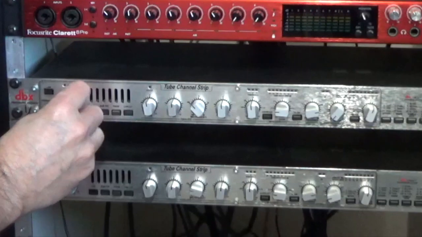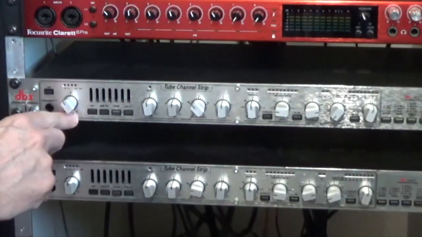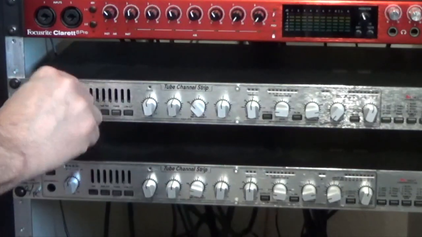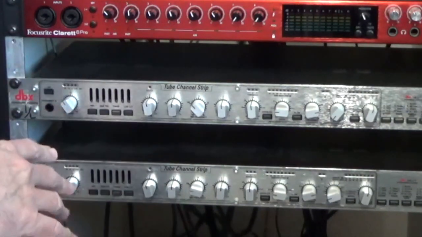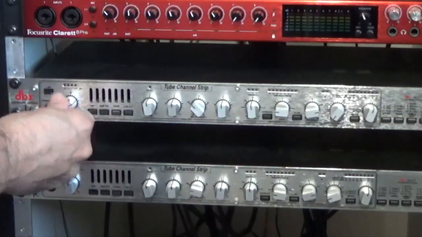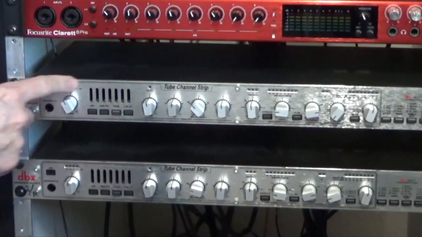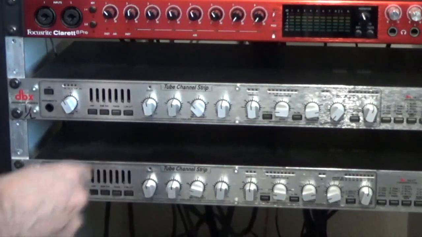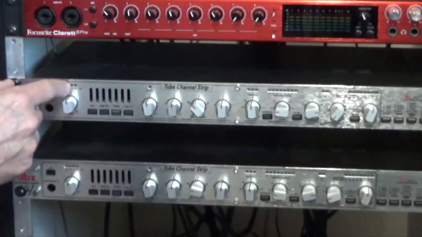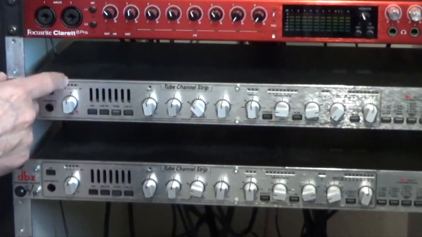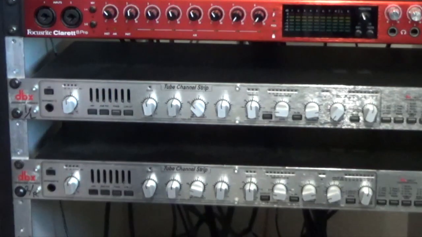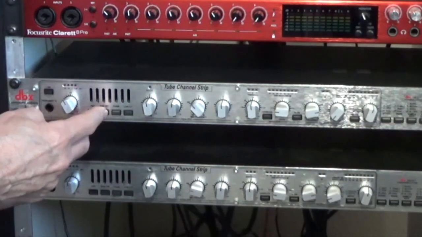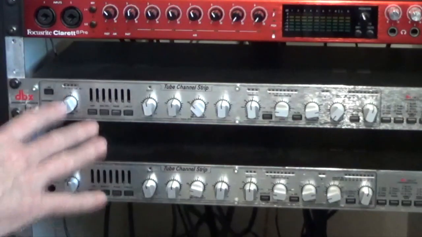Now over here, this is really important. This is the level going in to the unit. Okay, so the level of the instrument or the microphone is determined here. Okay, and then there's some little LED lights here to tell you if you're out of control. You want to be like approximately the -10 to the 0, and you do not want to go over into the clip area.